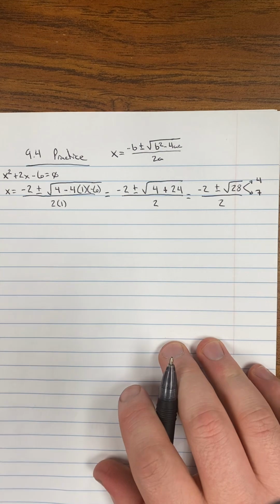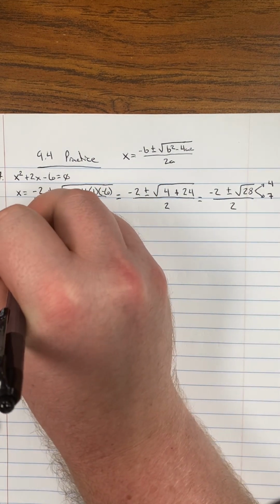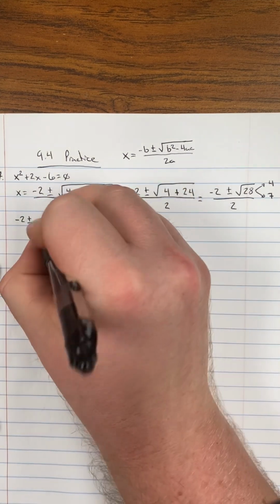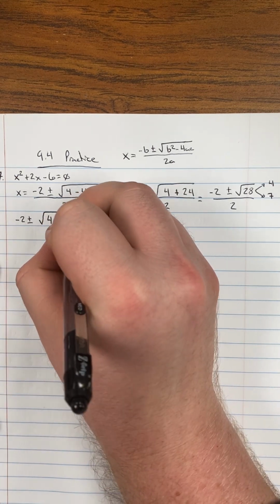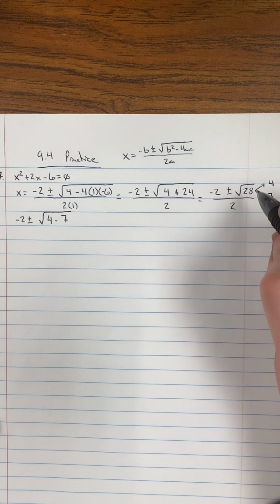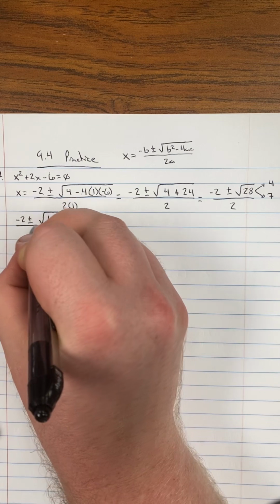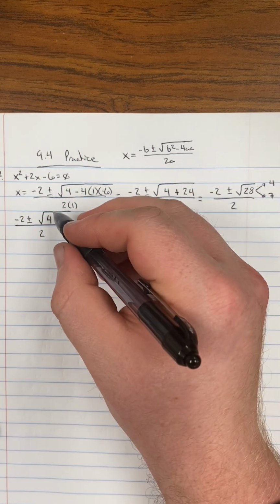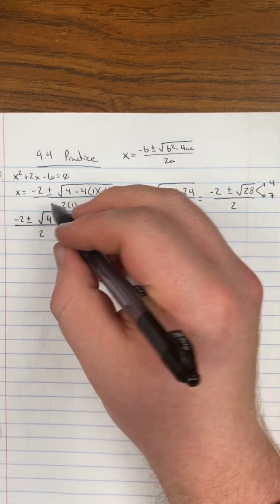Okay, so I'm going to go ahead and write that out over here. So we get negative 2 plus or minus the square root of 4 times 7. And you might be thinking, why would I want to separate these? Well, the reason why I want to separate these is because we can use our rule from the past where we can actually give these their own square root.